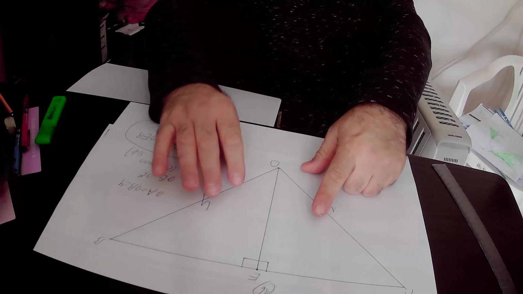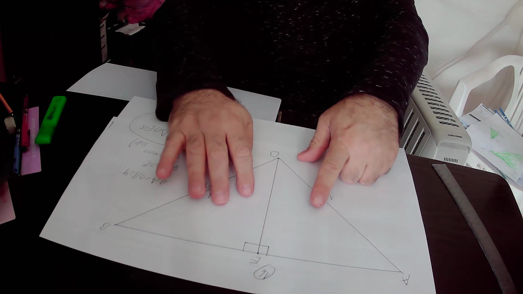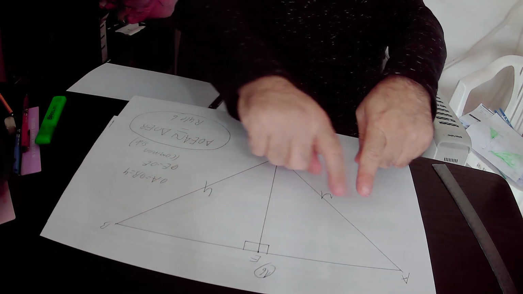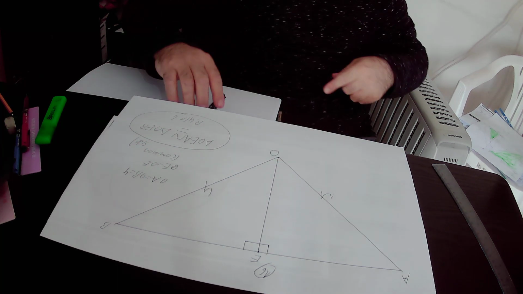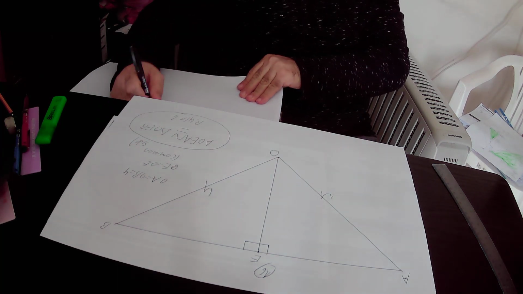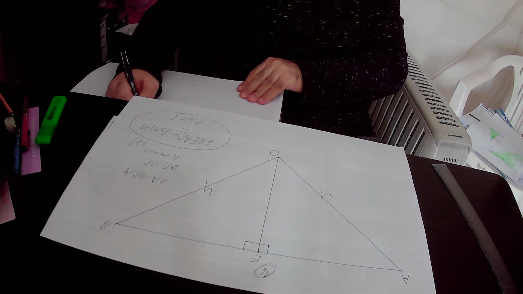And from the fact that those two right triangles are congruent to each other, we will conclude that AE equals EB.